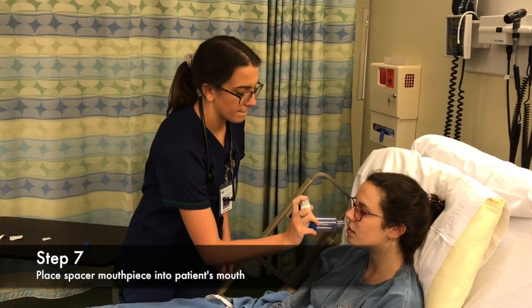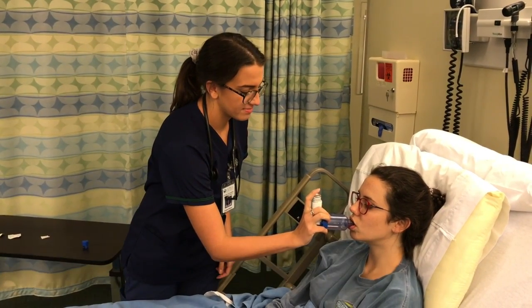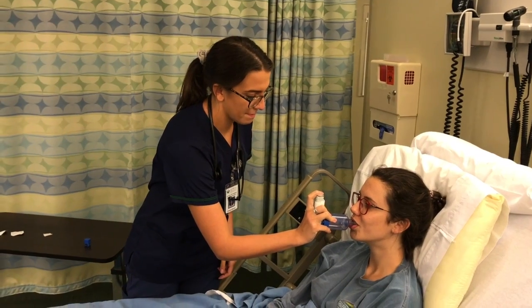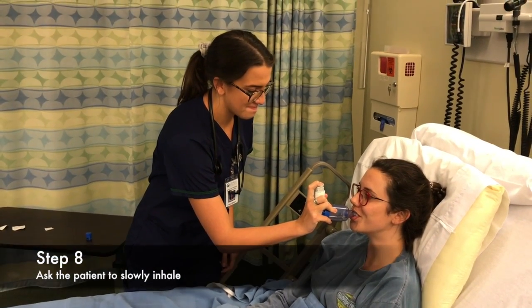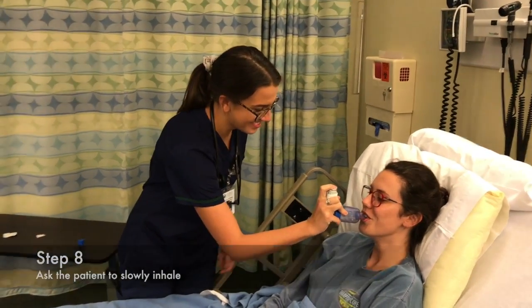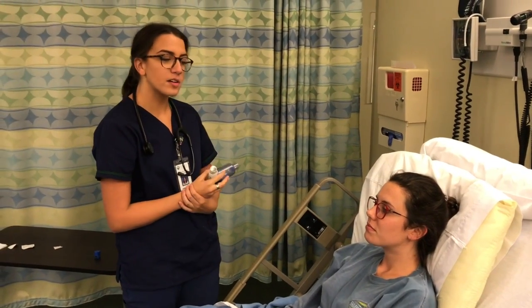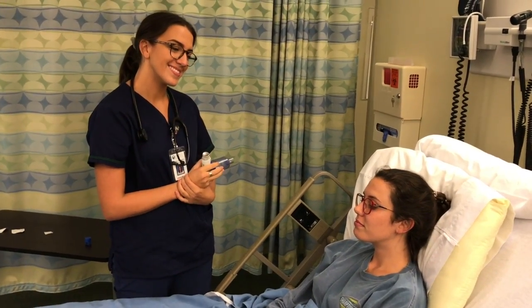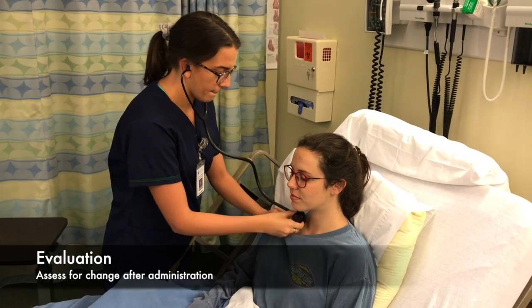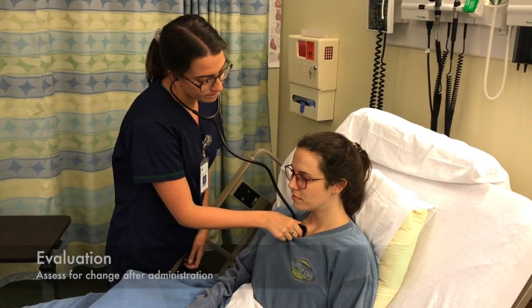Place the spacer mouthpiece into the patient's mouth and have her seal her lips around the mouthpiece. Ask the patient to slowly inhale and then hold her breath for as long as possible. Assess for change in respiratory status after medication administration.